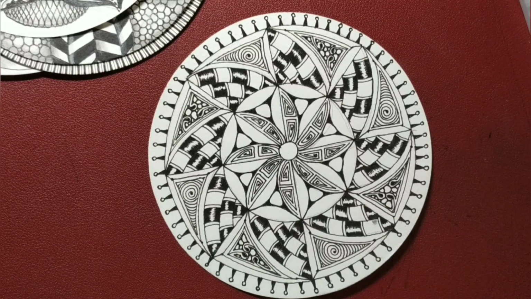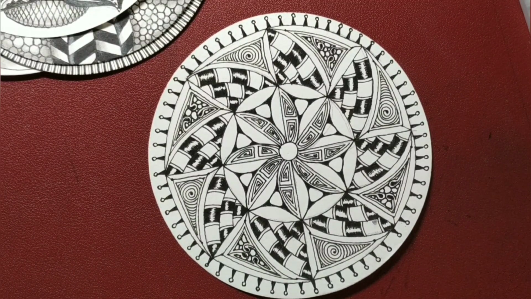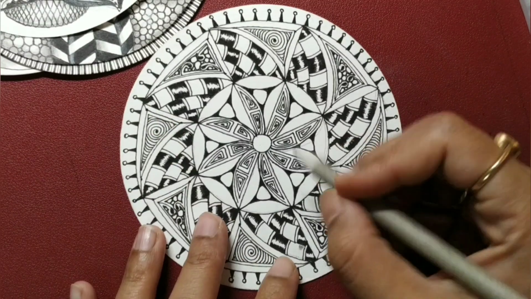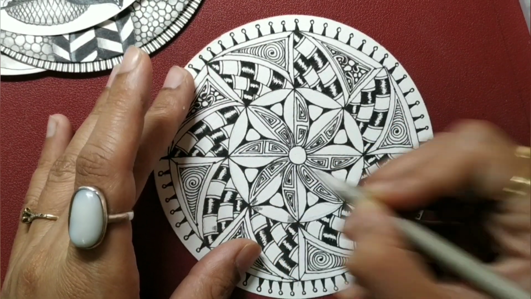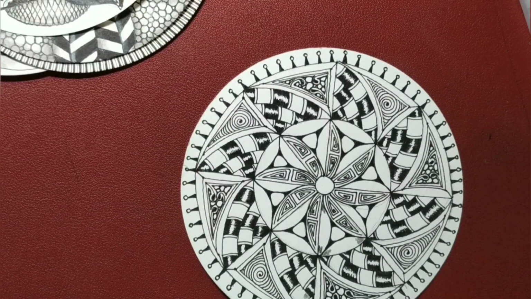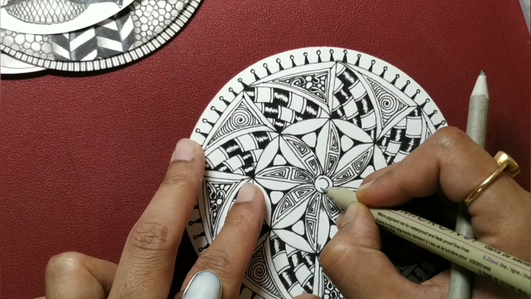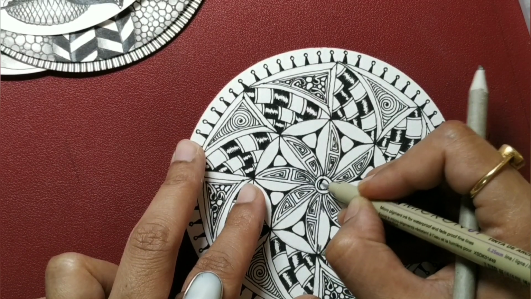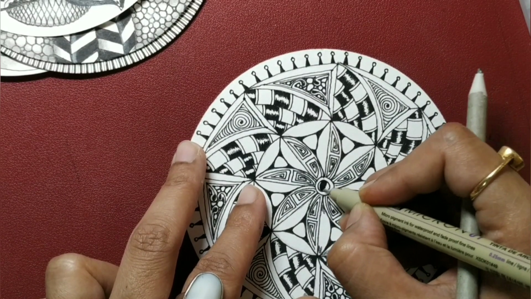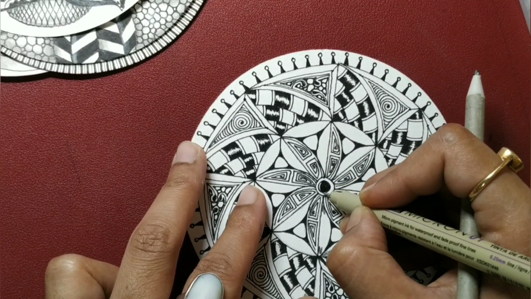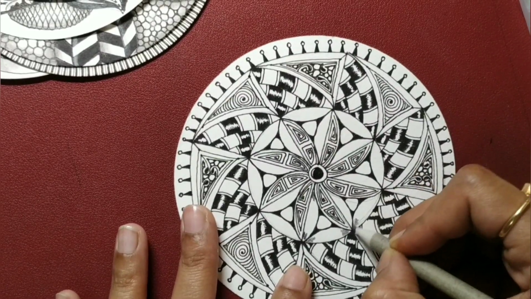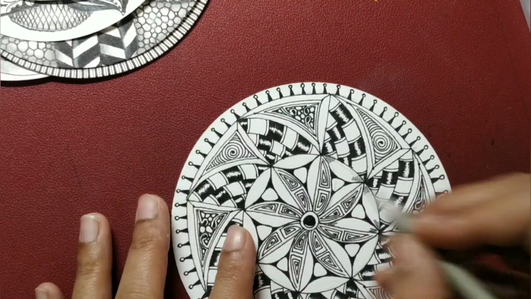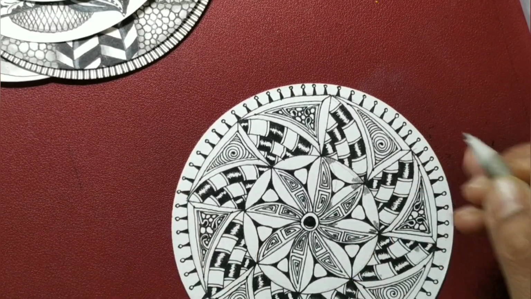Now let us move on to shading our tile. So as far as these sections, I'm just going to add some. The center section, if you want, you can just add a caviar. Yeah. So I'm just going to add some graphite on the white sections on two sides.